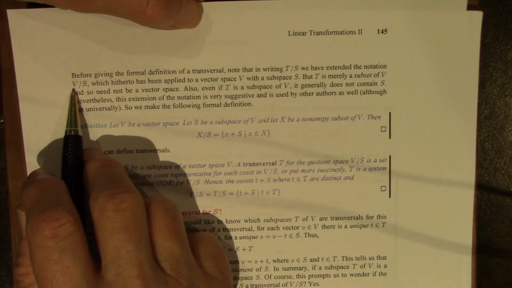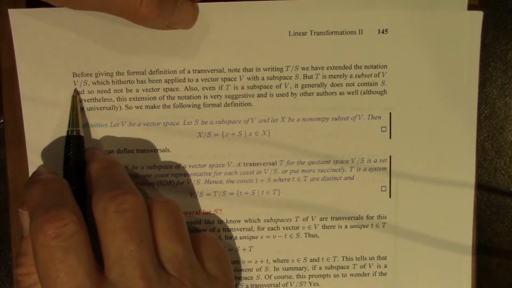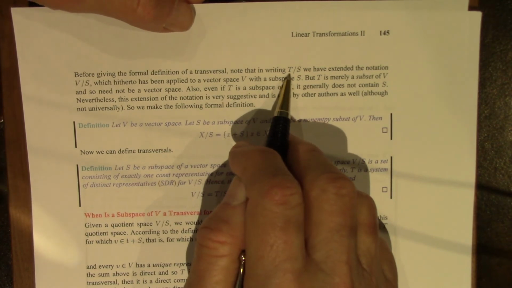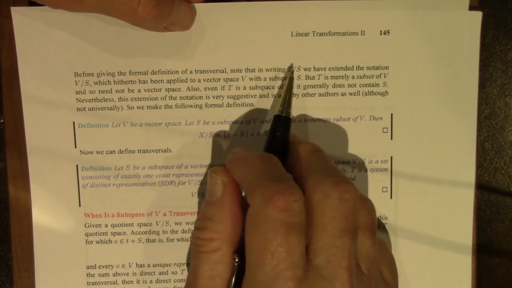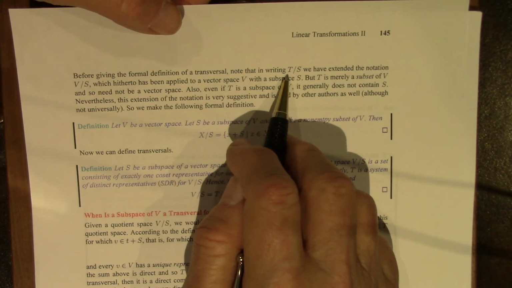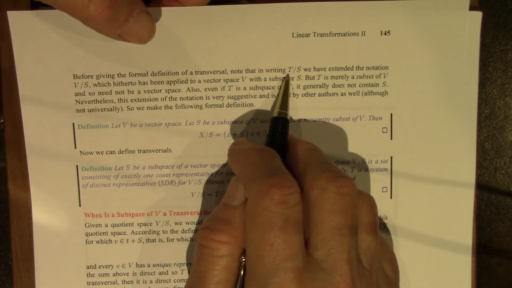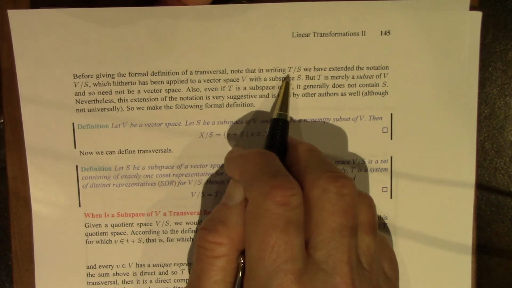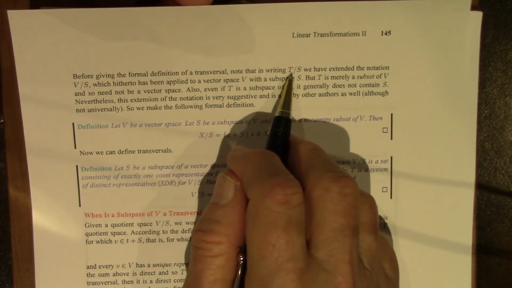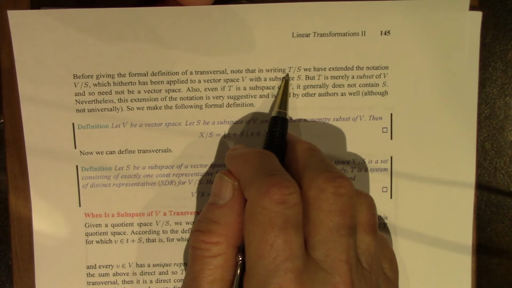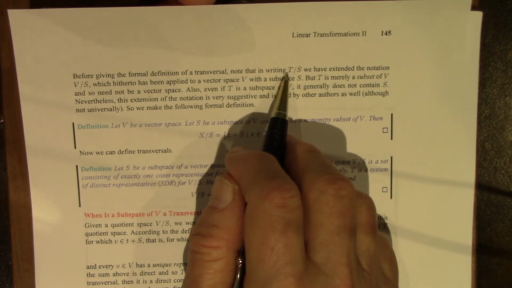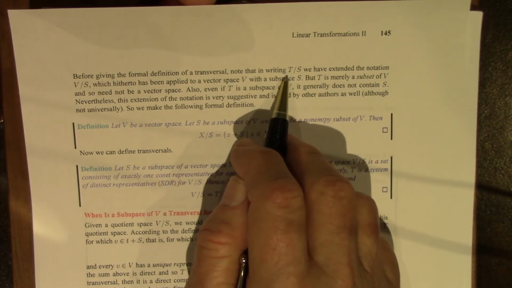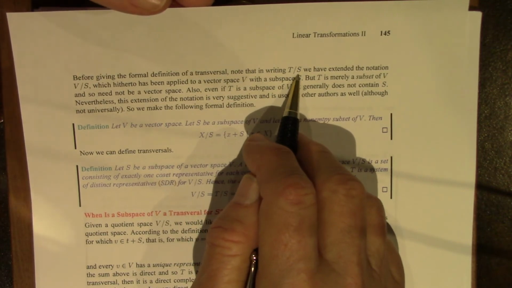But V was a vector space and S was a subspace of V. In T mod S, T does not have to be a subspace. Remember, it's a transversal. It's one vector from each coset. It doesn't even have to include the zero vector unless S is a trivial space. So T does not need to be a subspace. We'll look at that more closely in a minute. Even if it is a subspace, it's unlikely to contain S.